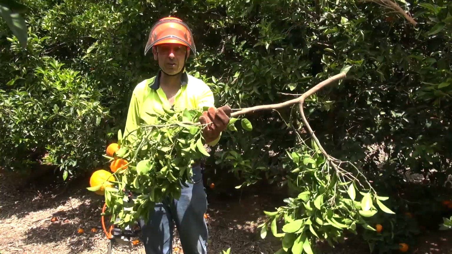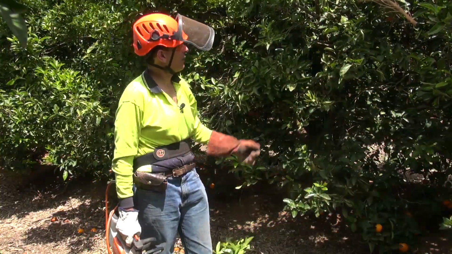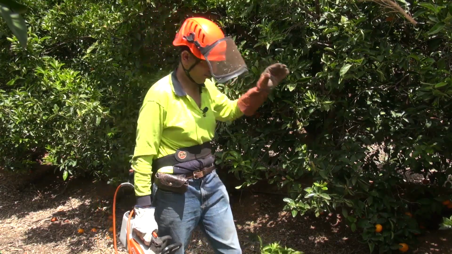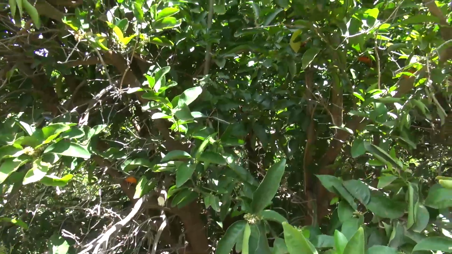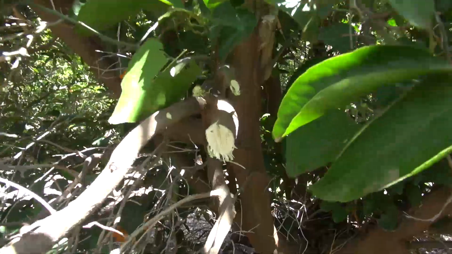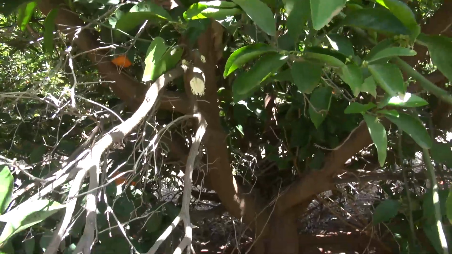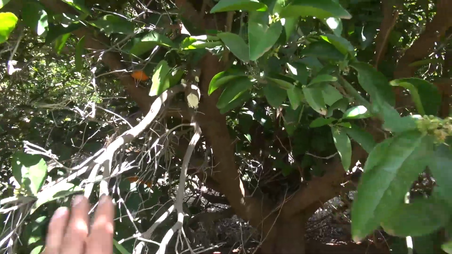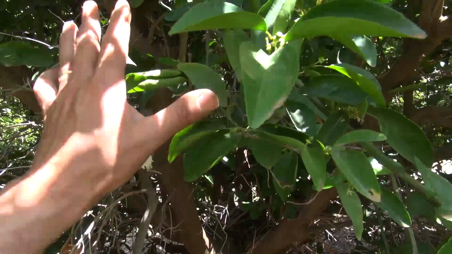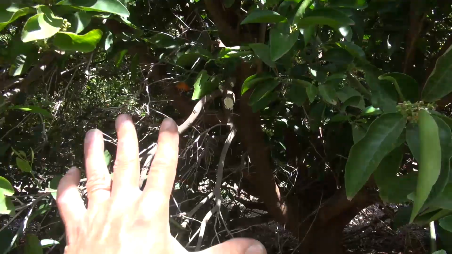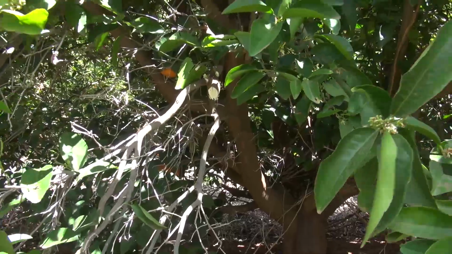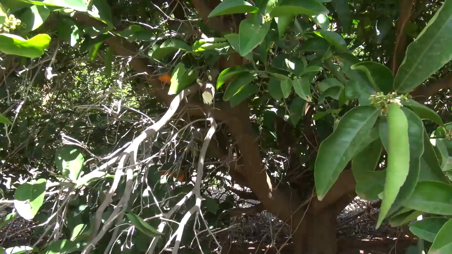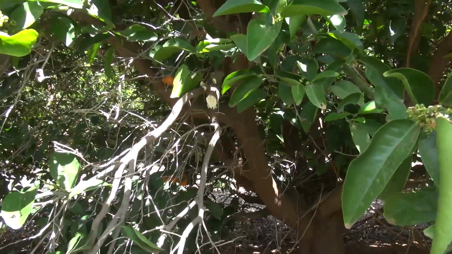So I've done this side of the tree and I've caused a few rather significant windows now into the tree. So this is the window that was caused by one of the pruning cuts. You can see the pruning cuts there. It's now allowing a bit more light to come in here. You can actually see the dappling light that's reaching out to these branches. And we're going to probably get some new shoot growth occurring here, perhaps around this other canopy, but that's what we're trying to achieve. We're trying to open up gaps in the canopy to allow light in to get some new shoot growth, because it's the new shoots that bear the best quality fruit.